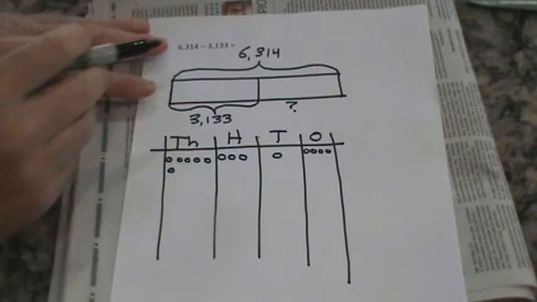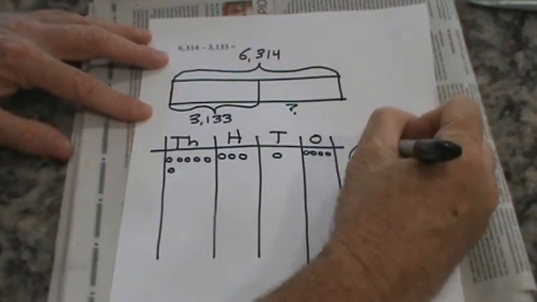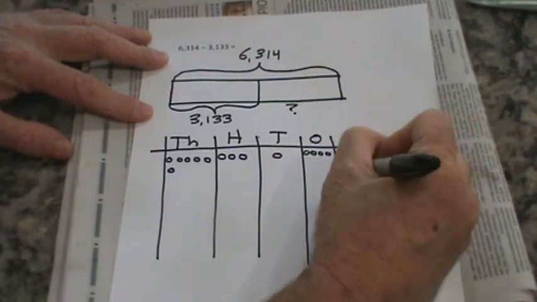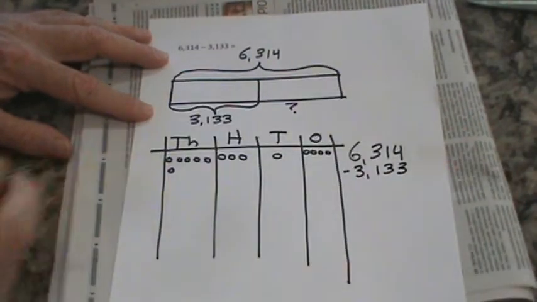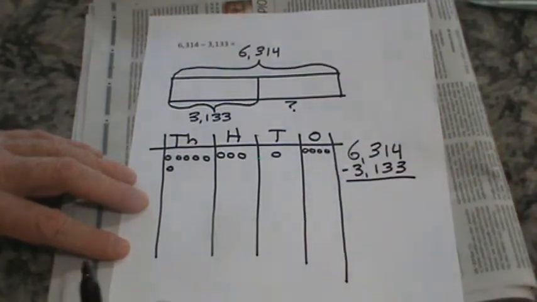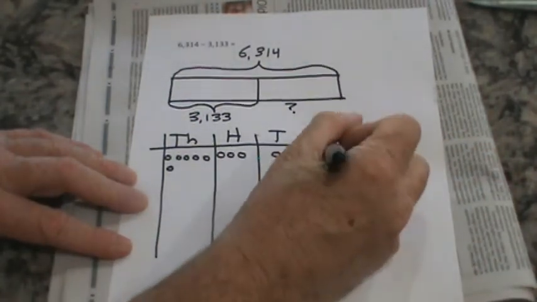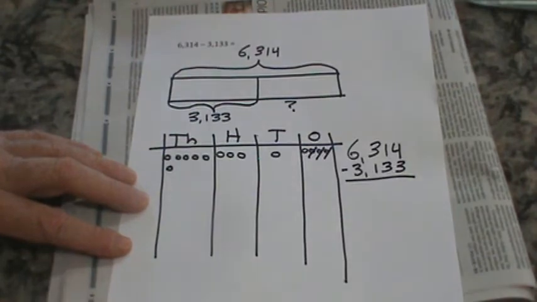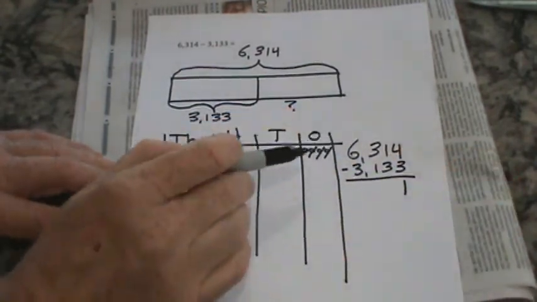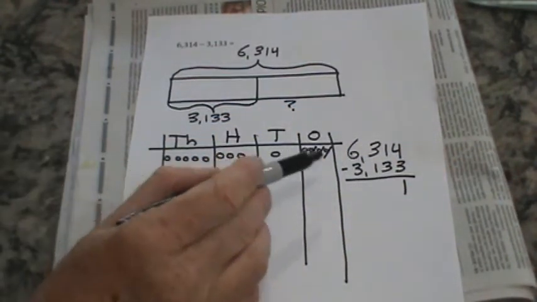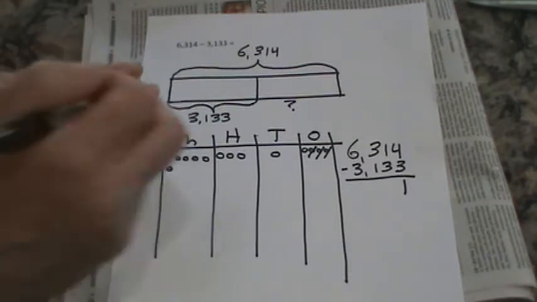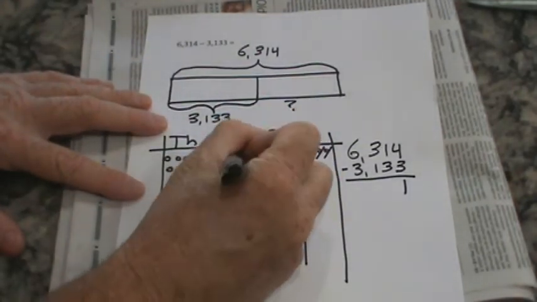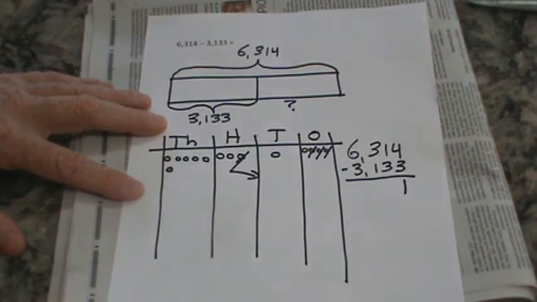Okay, so now we're going to subtract. Oops, I've got to put the standard algorithm over here. Okay, first off, 4 minus 3. 4 take away 3, 4 less 3, 1, 2, 3. There's 1. I can't take 3 tens away from 1 ten, right? I can't take 3 away from 1. Just not going to happen. We're not going to negative numbers. So what we're going to do is decompose 100 into what? 10 tens.